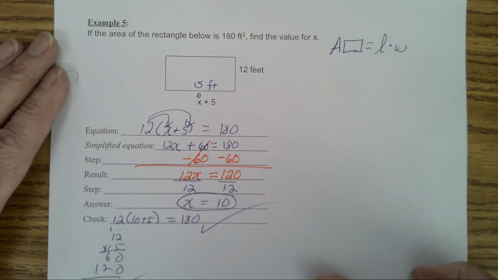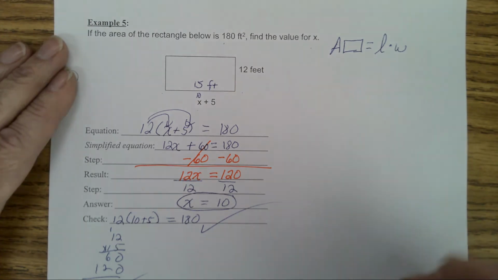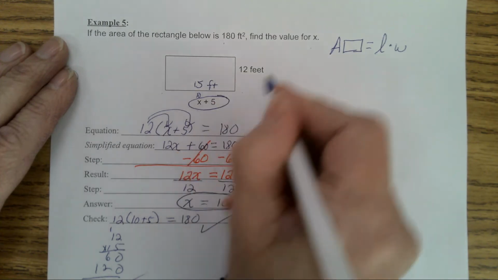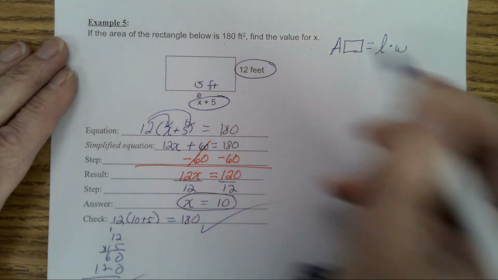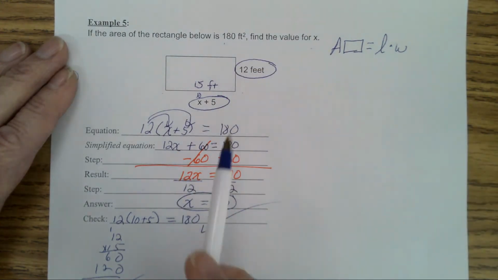Yes. At the beginning, how did you get x plus 5? Right here is the x plus 5. I wrote that all wrong. And that's the 12. That's where it gave me x plus 5. I accidentally wrote it on example 4.